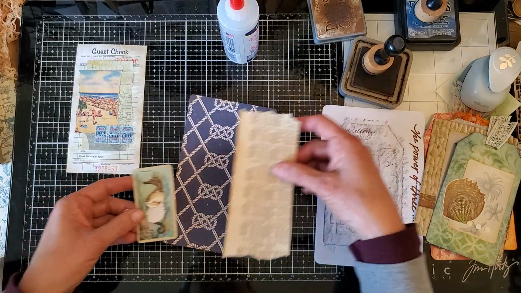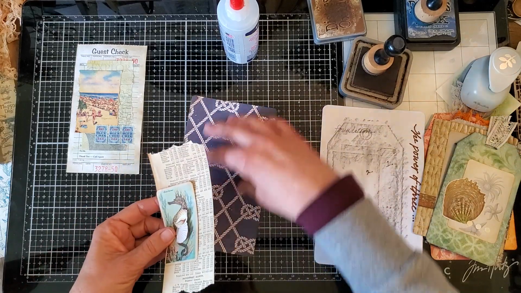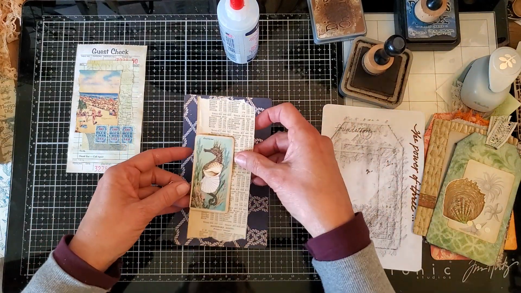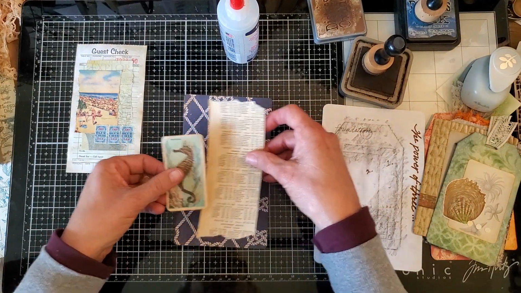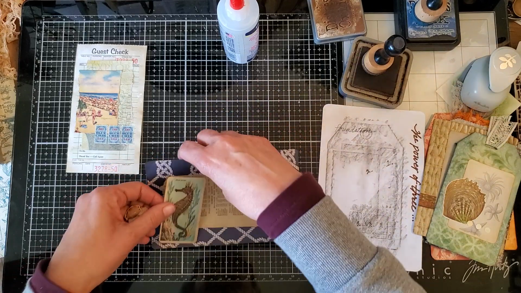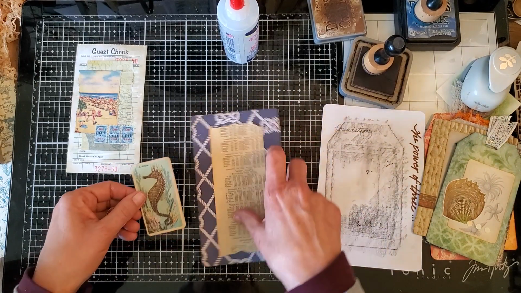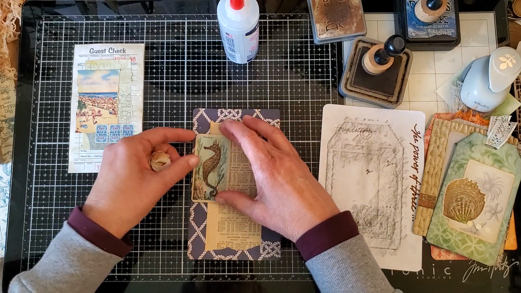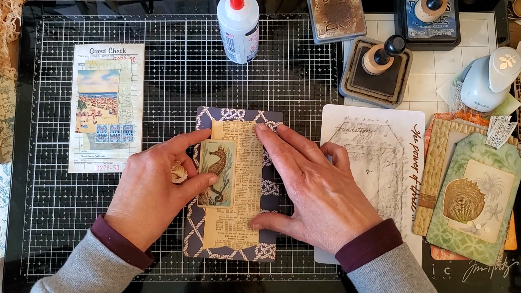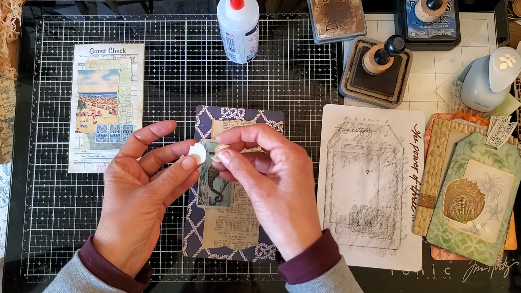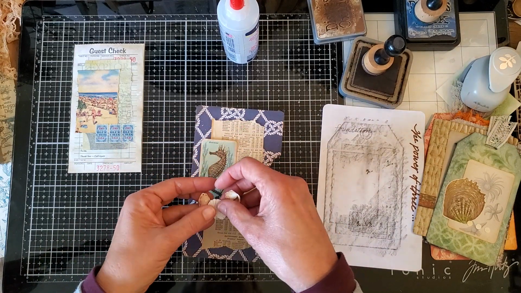And so I'm going to extend it. I'm going to lengthen it. It would be this way, but I'm going to turn it on its side and make everything a little bit longer. Now I have 3 seashells.